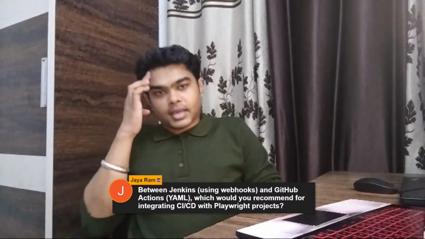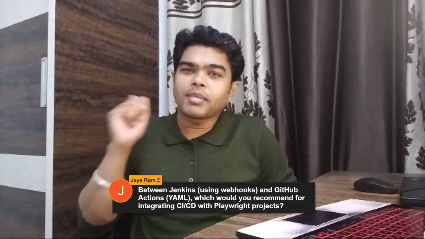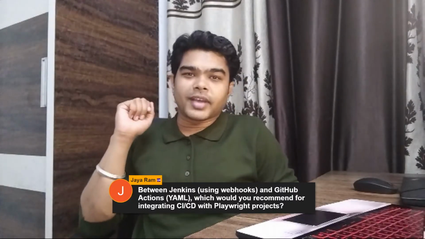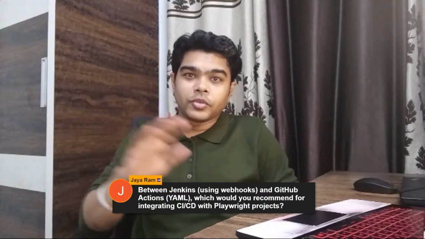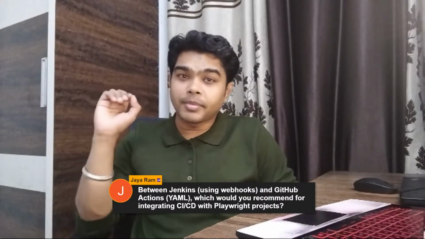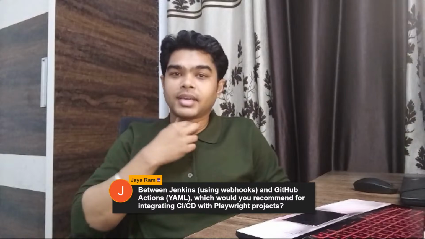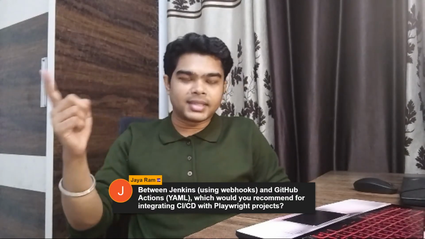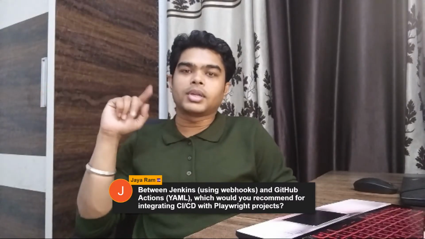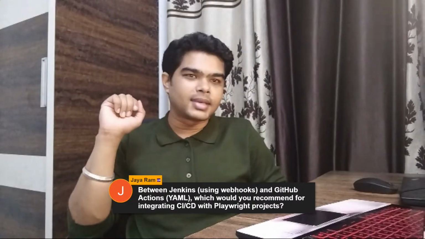So see, Jaya, when we are using GitHub Actions, I find the options very limited. But if you use Jenkins or Azure DevOps, you will have multiple options, right, for the pipeline creation, for the CI/CD integration. So I will definitely suggest you use either Jenkins or Azure DevOps as compared to GitHub Actions. But it depends, right?